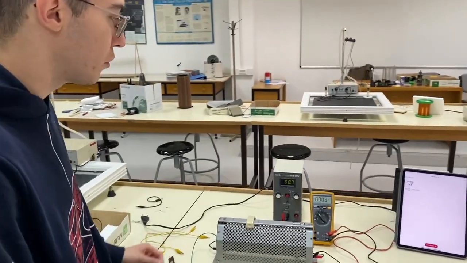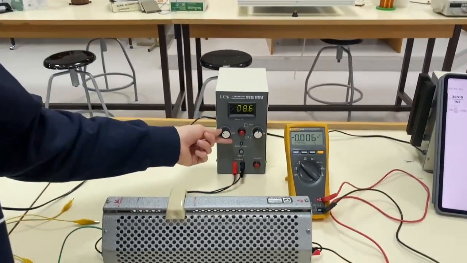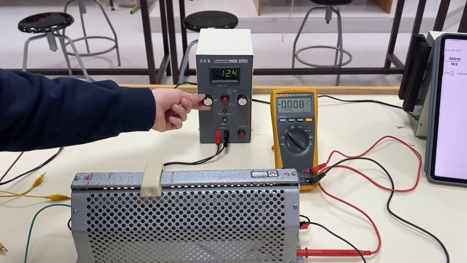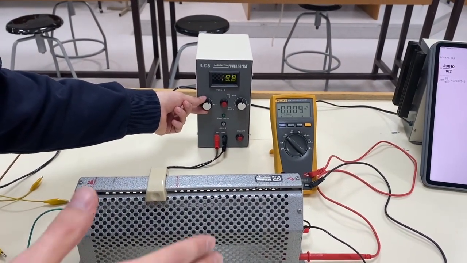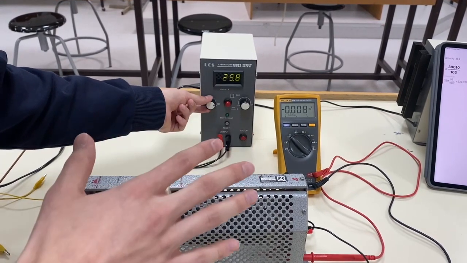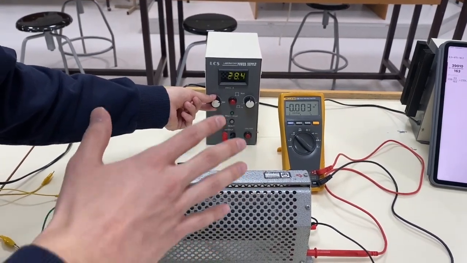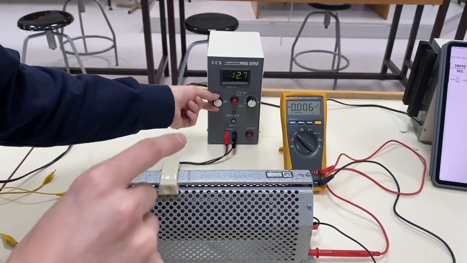Also, I want to show you the changing potential difference values when we change the general potential difference. In theory, it shouldn't change, but when we are experimenting, we see that it is slightly changing. But it's okay, it's a very slight error.